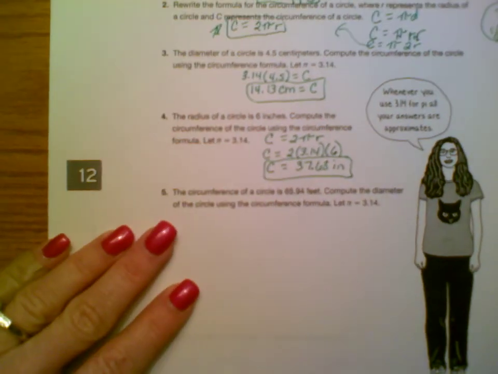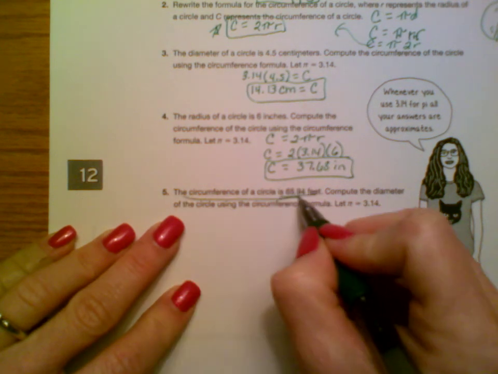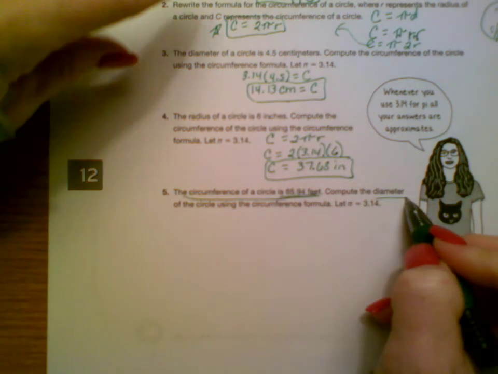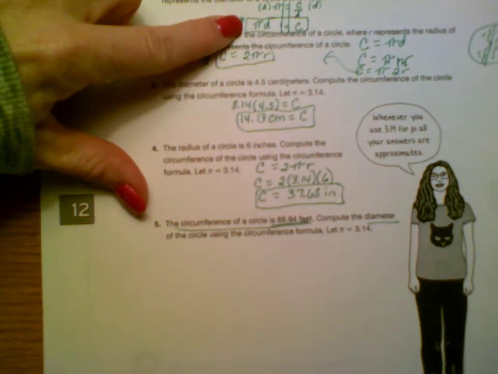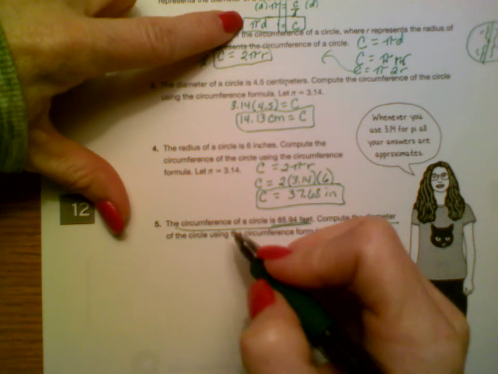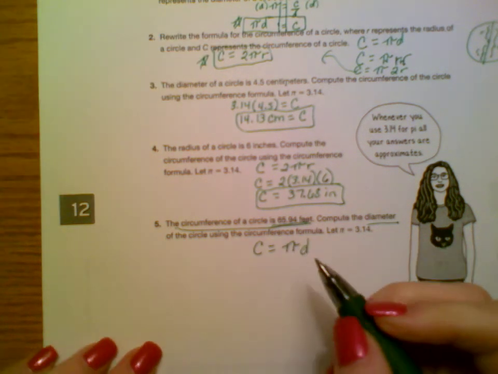Okay, now they're telling me the circumference is this. Compute the diameter. So again, I'm computing the diameter, so I'm going to use this formula. So circumference equals pi times diameter.